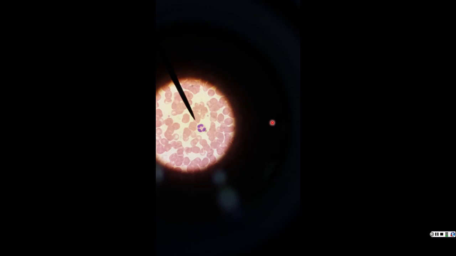Another name for neutrophils is a polymorphonuclear leukocyte. And that just means there's a bunch of different shapes that the nucleus can have. It tends to have 3 or 4 lobes of a nucleus, all connected by almost like a little string in between each one. We can see it just a little bit right there.